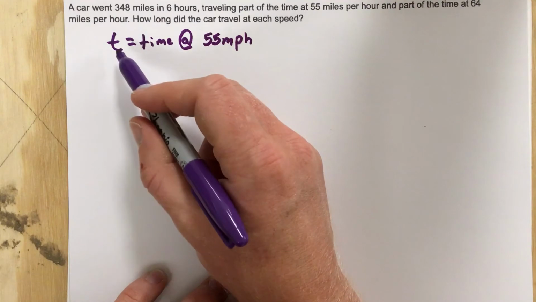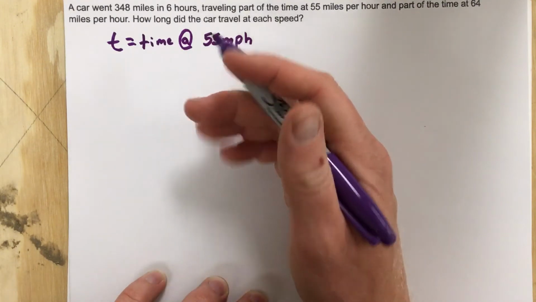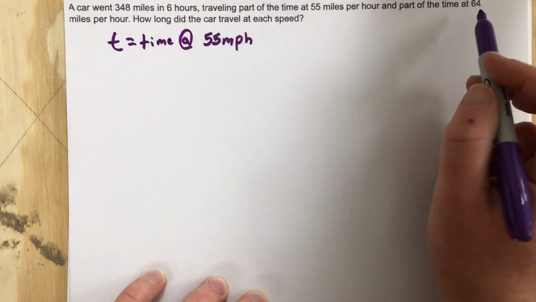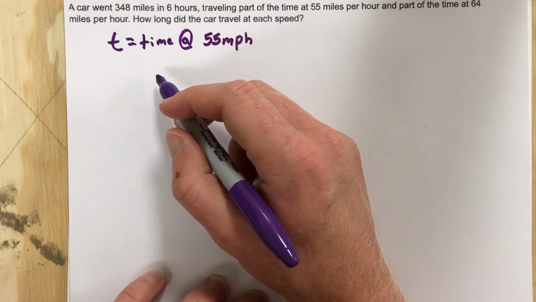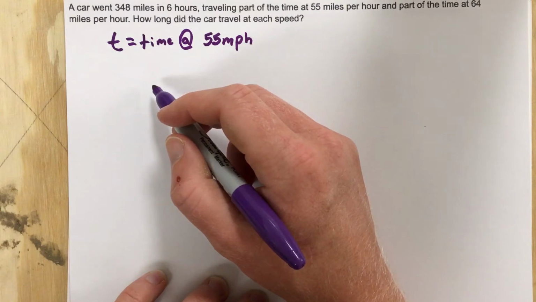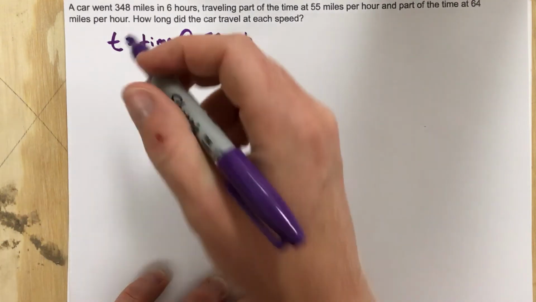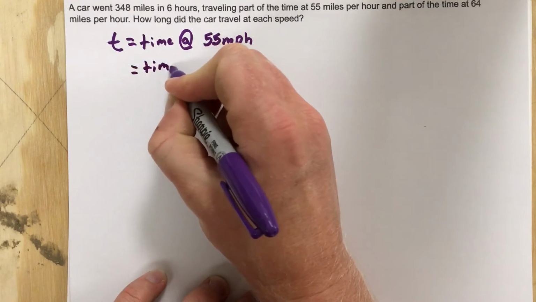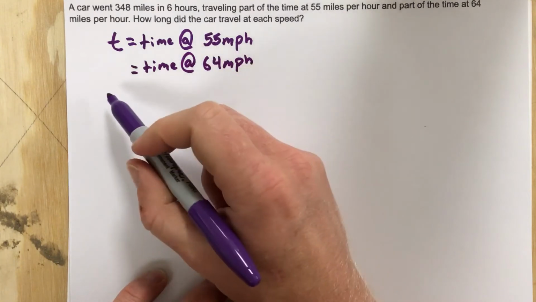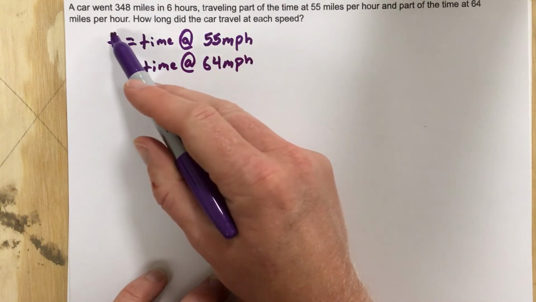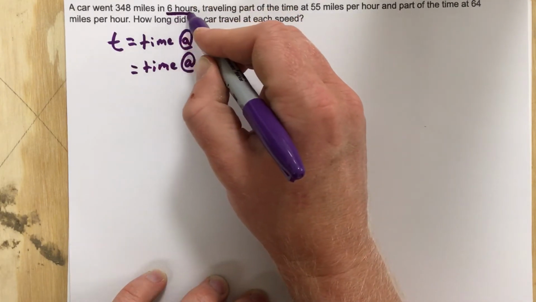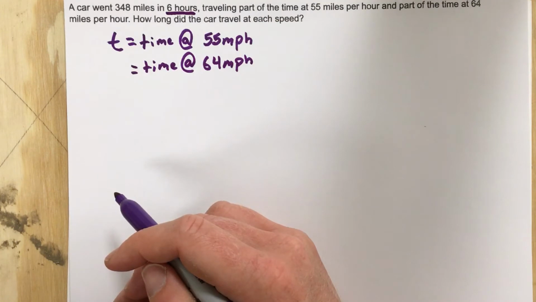Now, most of the time, the feeling you get is if I use a variable for the time at 55, I need to use a different variable for the time at 64. You can do that and use systems of equations, but we're going to skip the systems of equations part, and just write an expression for the time at 64 miles per hour, and that expression is going to include our original variable t.